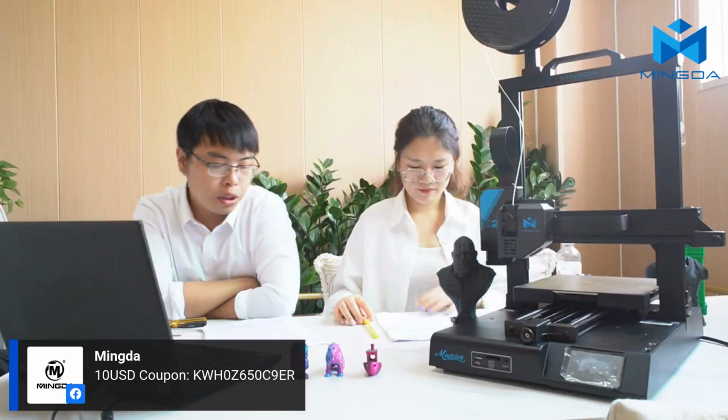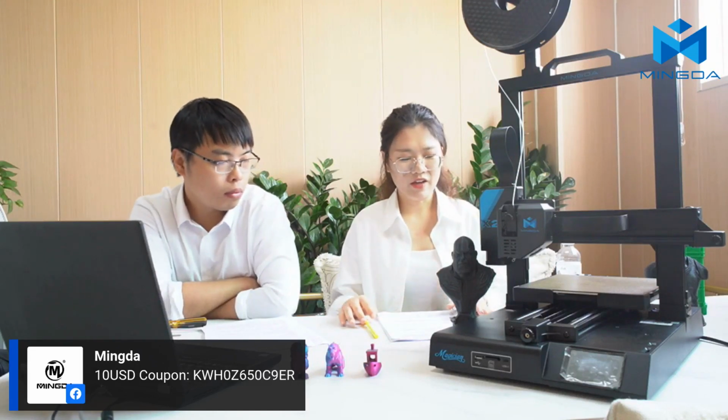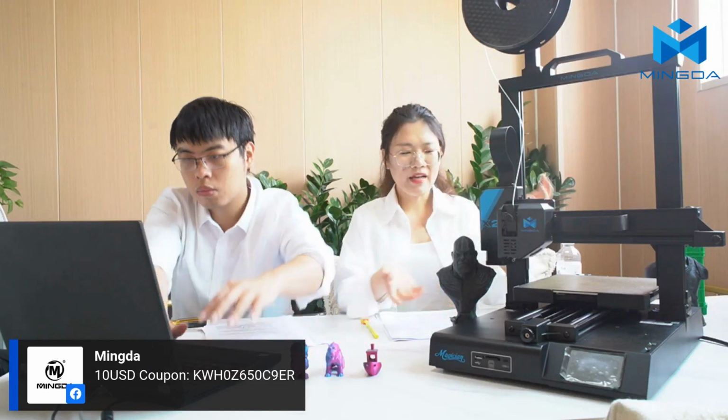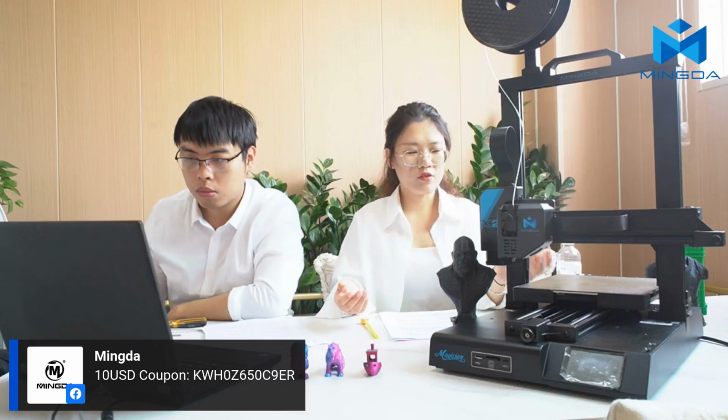Okay, after watching the video, we will start to introduce the Magician X2. After watching the video, we can see it is really a fantastic Magician X2. Now we will introduce the structure and features of the Magician X2 one by one. First, we can see the Magician X2 is already here, right? It is still a classic Cartesian structure.